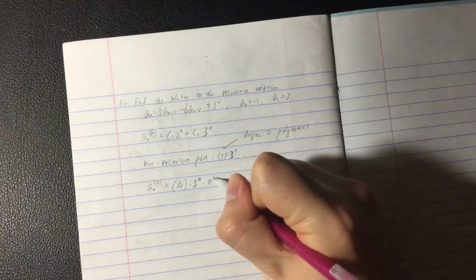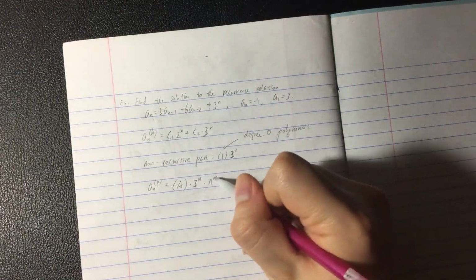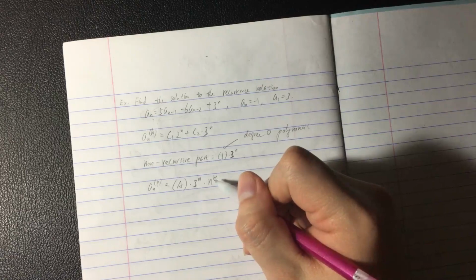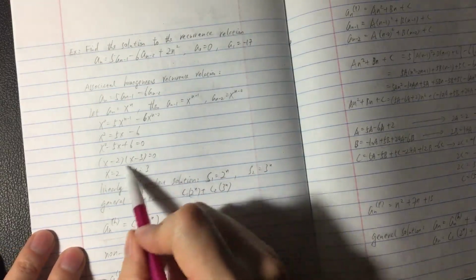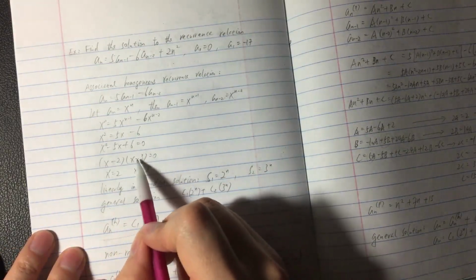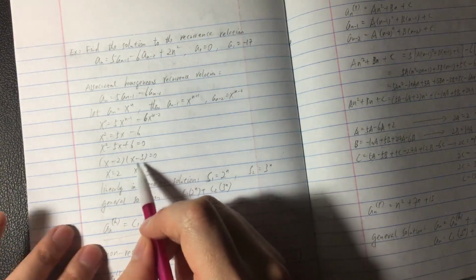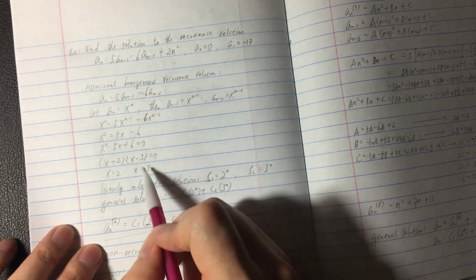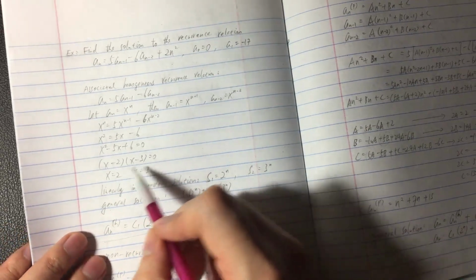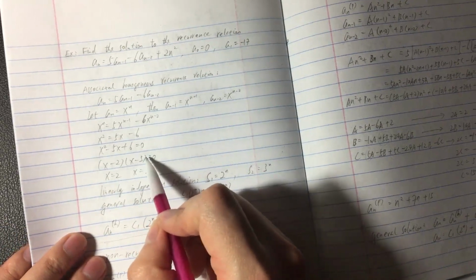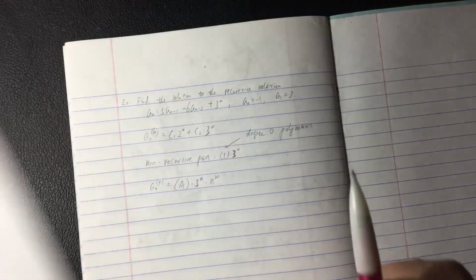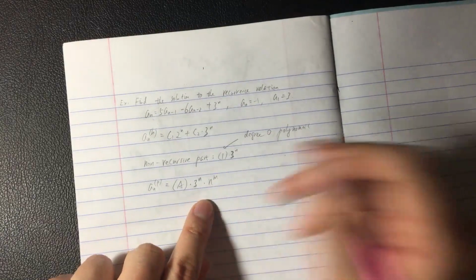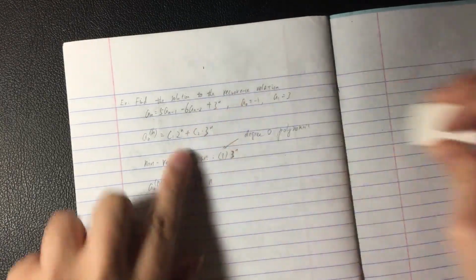What's m here? M is the multiplicity of 3. In the characteristic equation we have x minus 3 to the power 1. So the multiplicity of 3 is 1. Here we have x minus 3 to the power 1, which means the multiplicity of 3 is 1. So m must be 1.